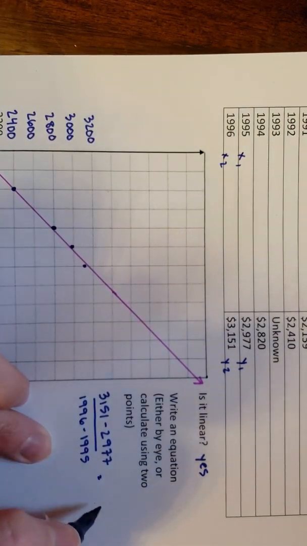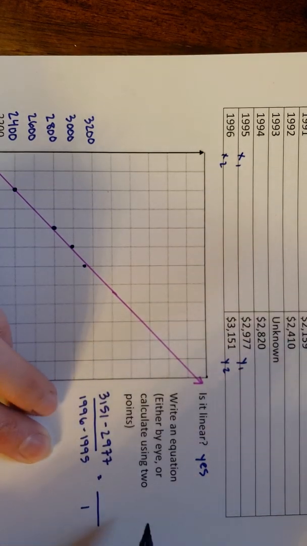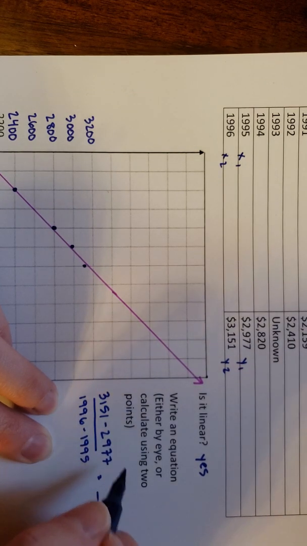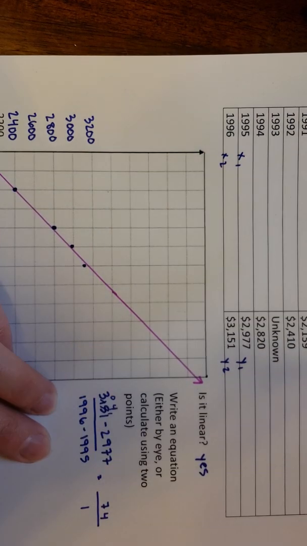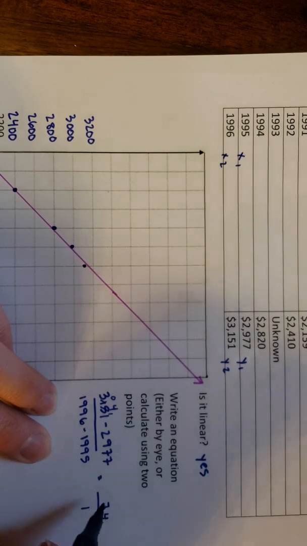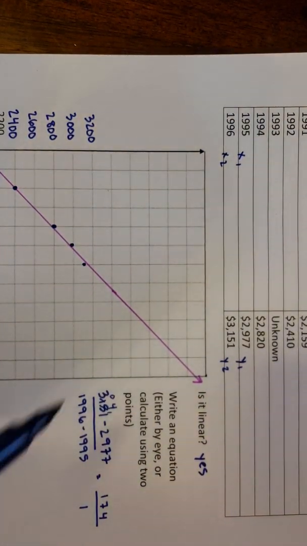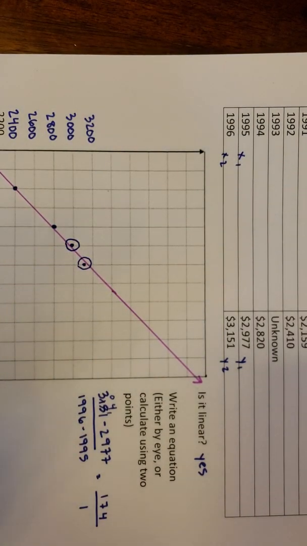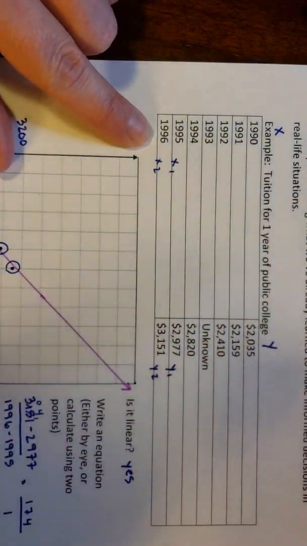Well, the denominator is easy. 1. For Pete's sake. 4, 7. So 174 in that year, but that would just be comparing these two. Remember when we're writing an equation, we should use 2 points that are far away from each other. So I probably should have used 1996 and 1990.